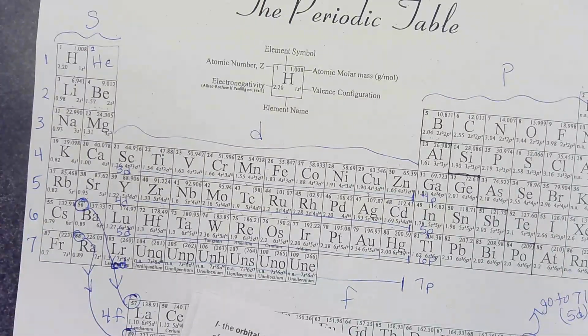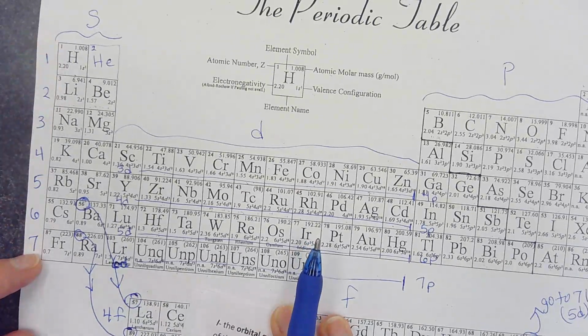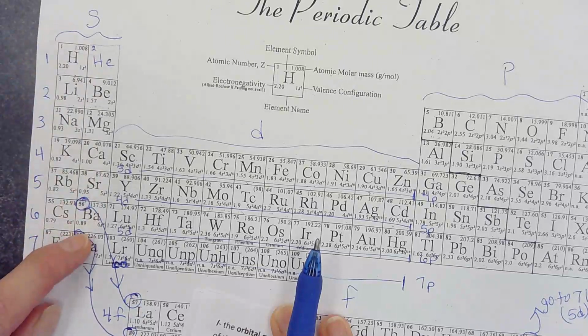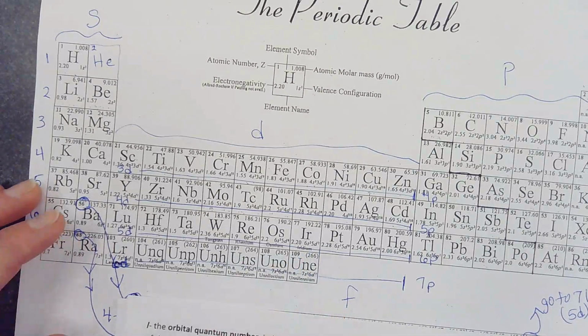Column 1's going to end in 1, column 2's going to end in 2. What else do you know about column 1? Positive 1 charge. Does column 1 all have a positive 1 charge? What's column 2 have? That's why I'm doing all this. Keep that in mind. Now keep going.